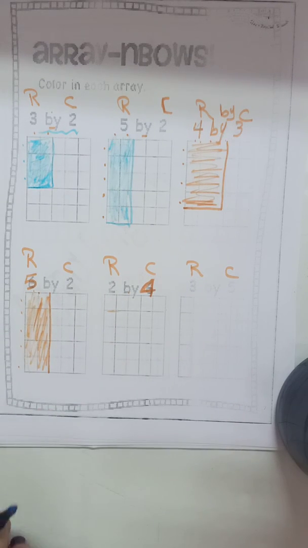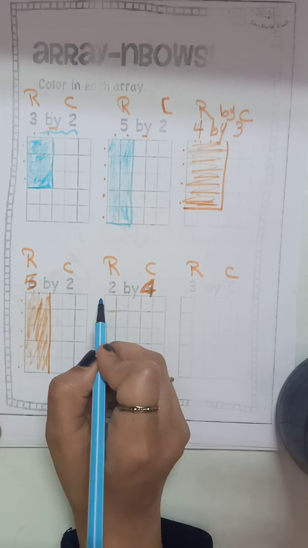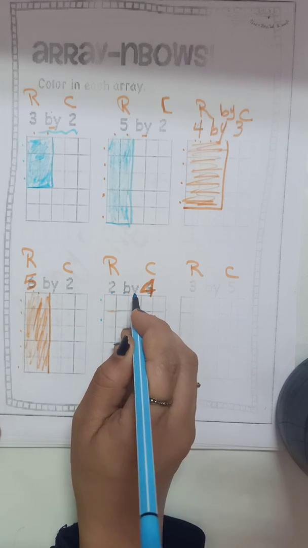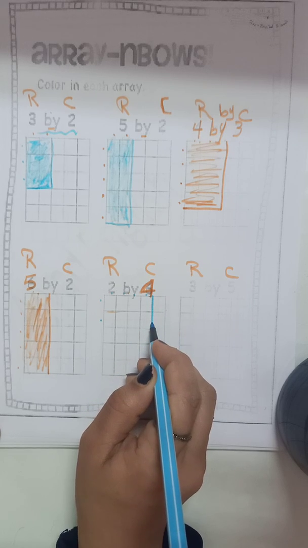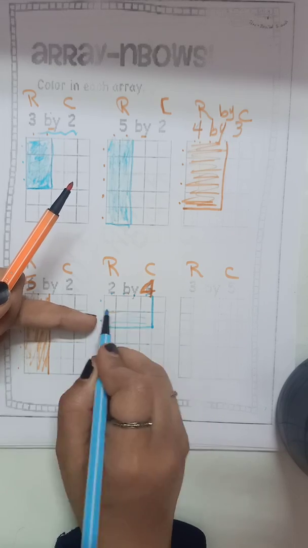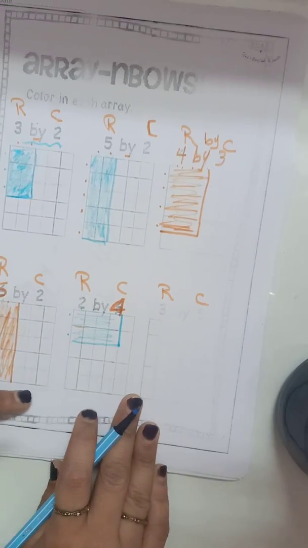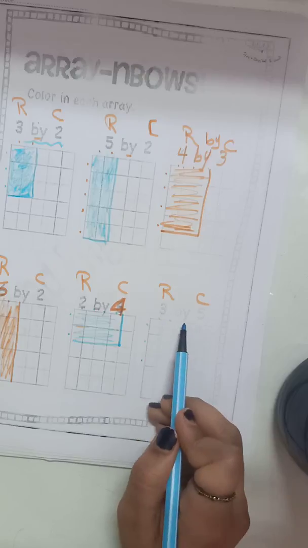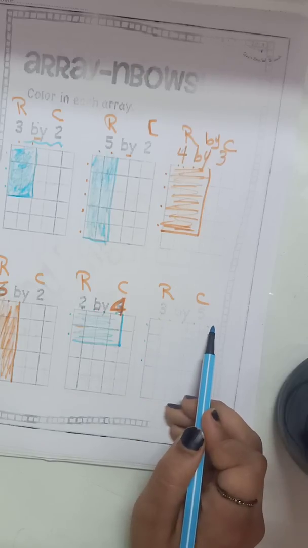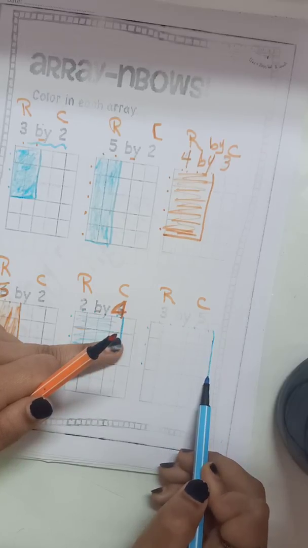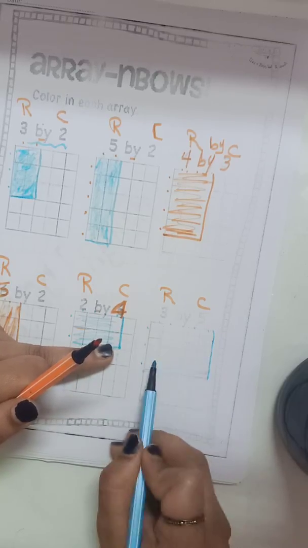And the next one, how many rows? 1, 2. And how many columns? 1, 2, 3, 4. After 4, make a line. Miss, stop. We have 2 rows. Excellent. The last one, 3 by 5. 1, 2, 3. And how many columns? 1, 2, 3, 4, 5. So make a line after 5 columns and 3 rows and color it.